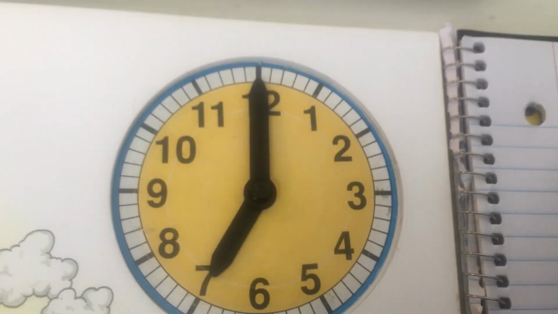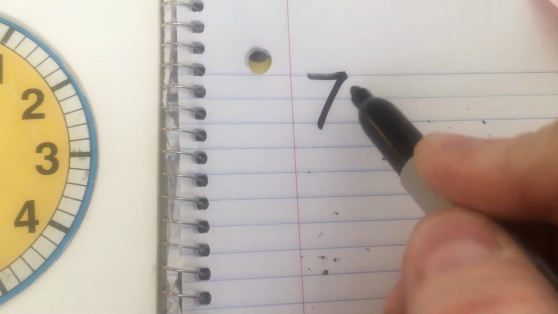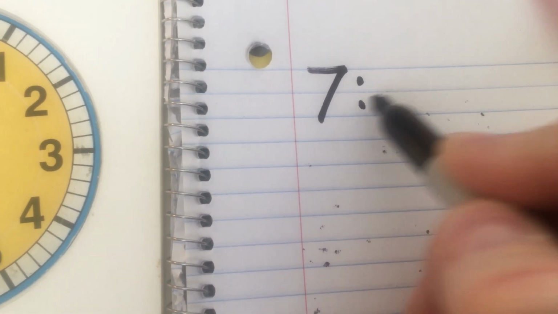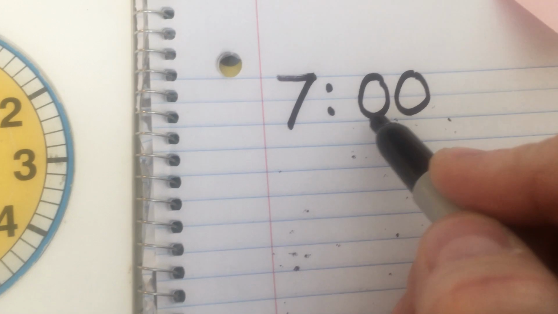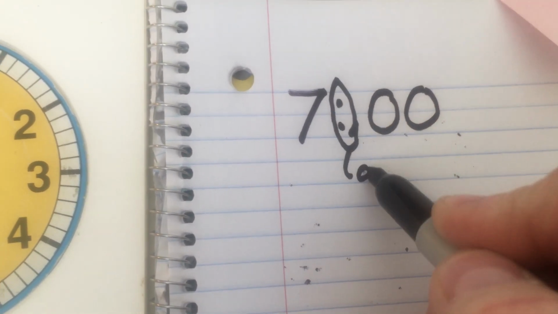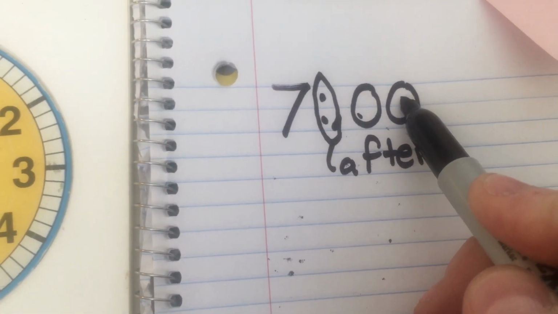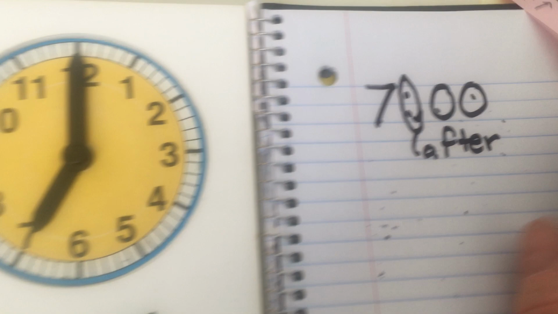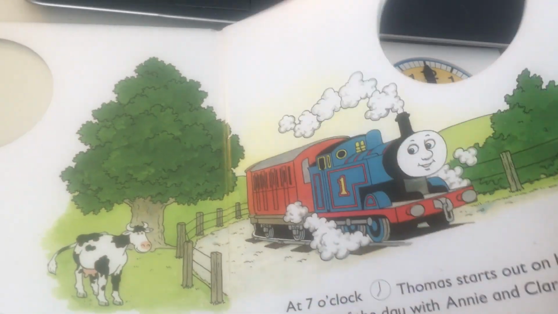So the way we write that is 7 colon, dot, dot is a colon, 0, 0. And that colon means after. So the way to think of this is it's 0 minutes after 7 o'clock. 7 o'clock. All right.